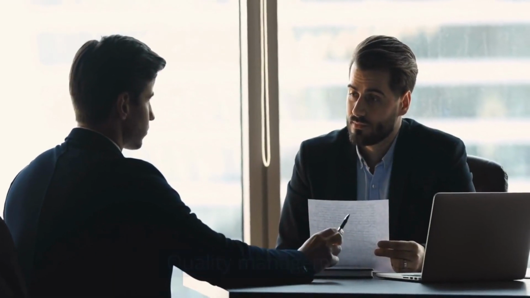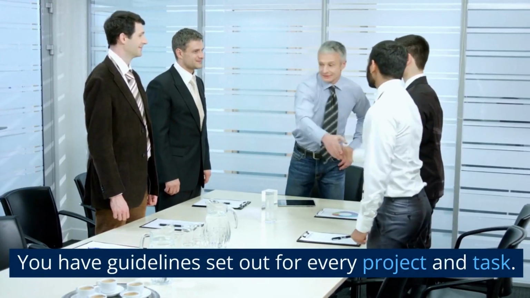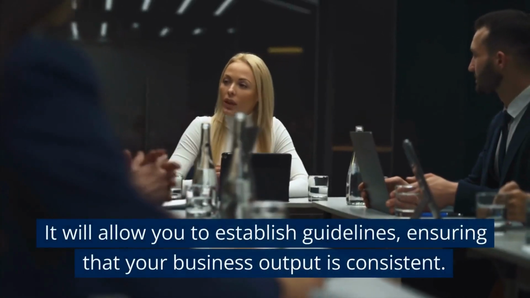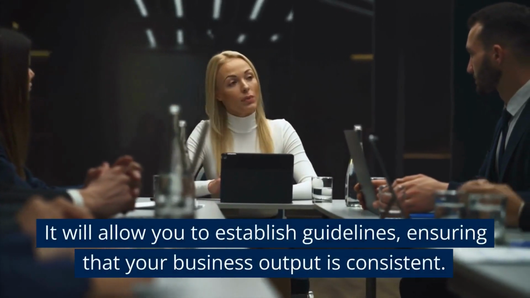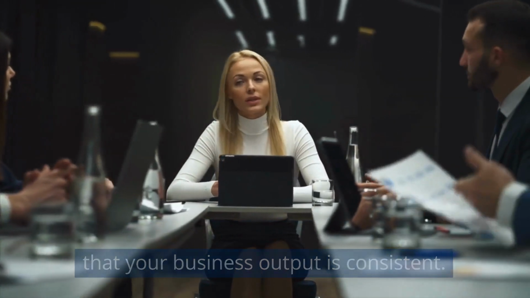Quality management. You have guidelines set out for every project and task. It will allow you to establish guidelines, ensuring that your business output is consistent.